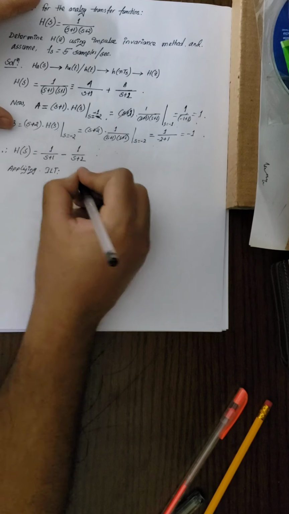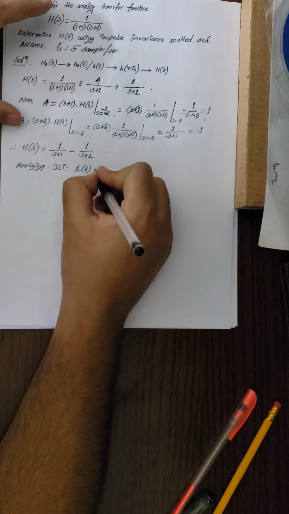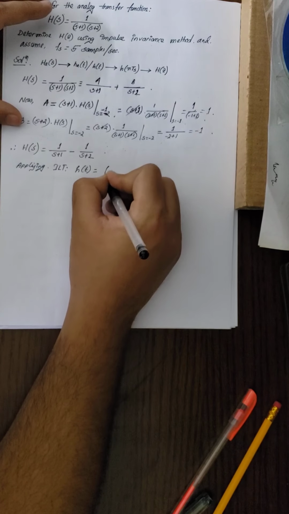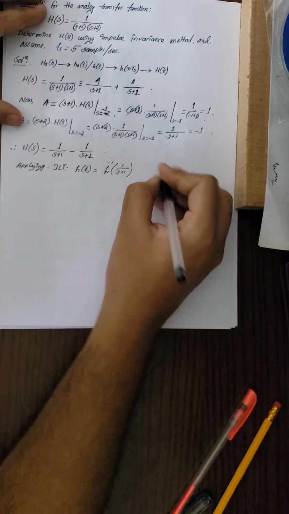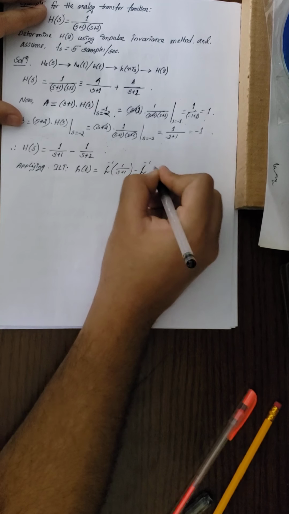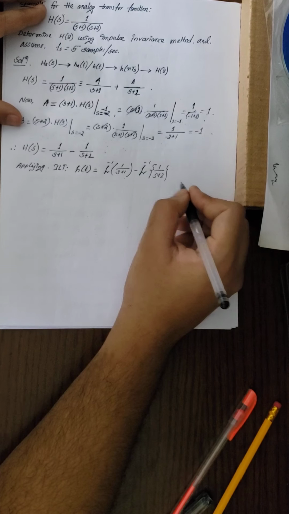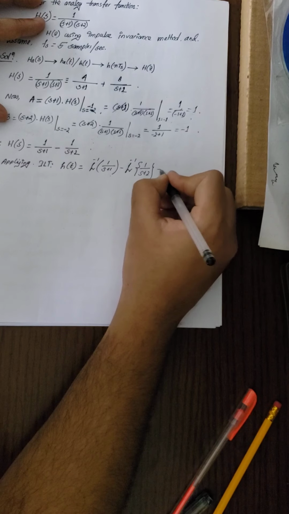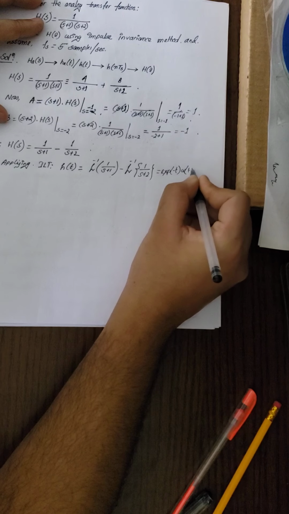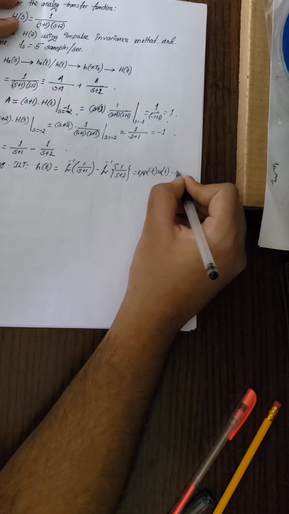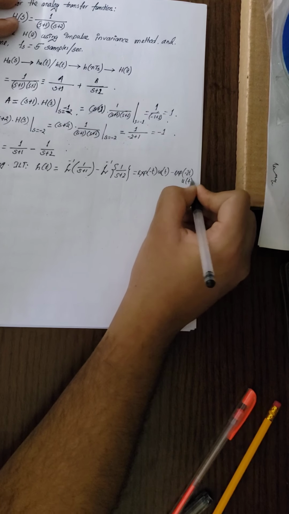So h of s will become h of t, and this will become Laplace inverse of 1 over s plus 1 minus Laplace inverse of 1 over s plus 2, and using the previous formula we can write this to be e raised to minus t u of t minus e raised to minus 2t u of t.